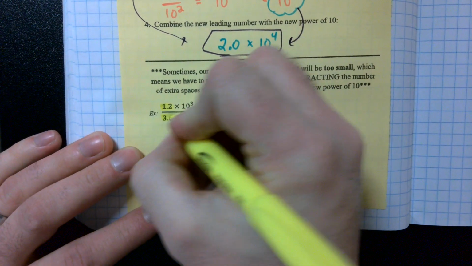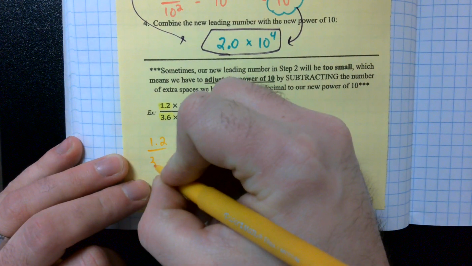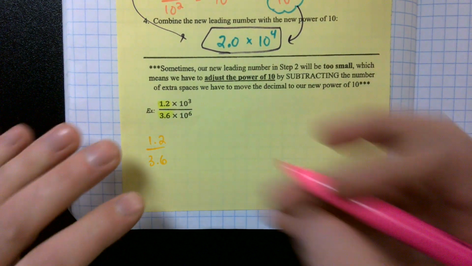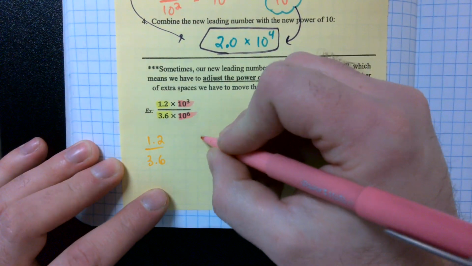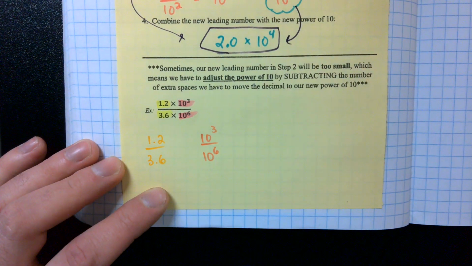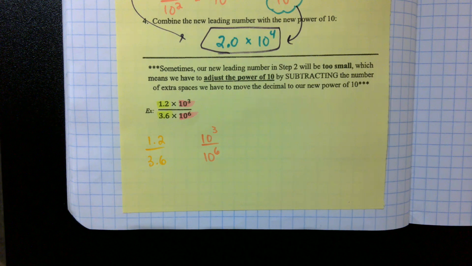I'm going to take my leading numbers, bring them out into their own fraction, 1.2 over 3.6. I'm going to take my powers of 10, bring them out into their own fraction, 10 to the third over 10 to the sixth. Now I'm going to solve these two mini fractions separately.